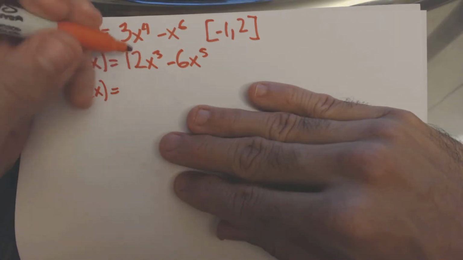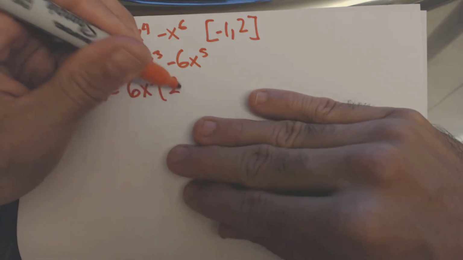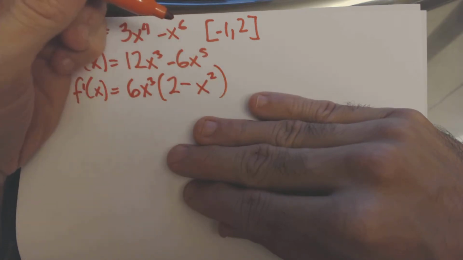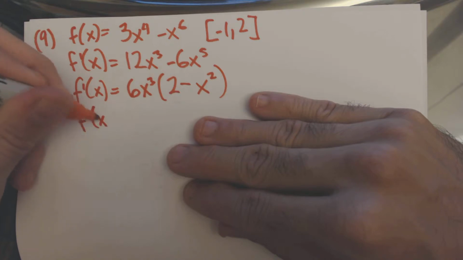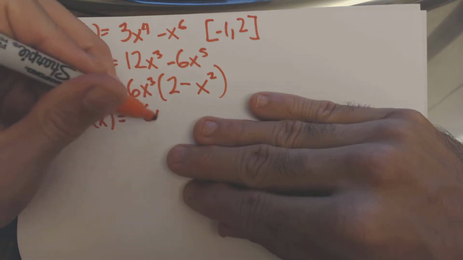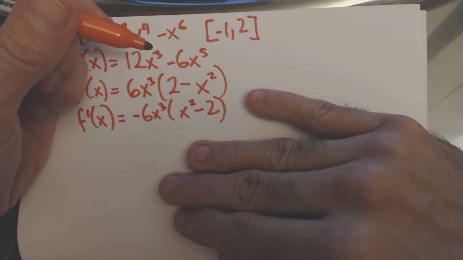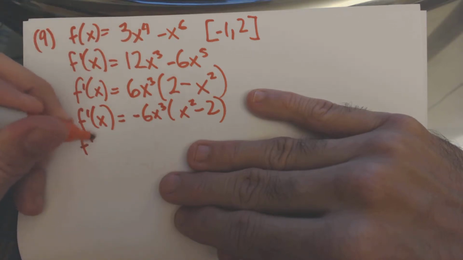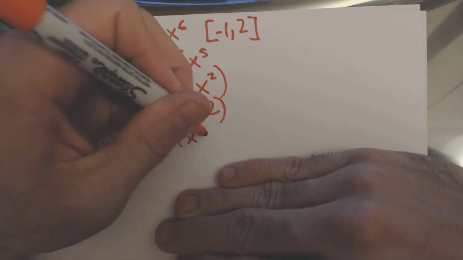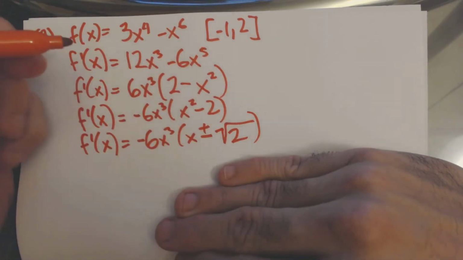Let's factor this. Factor out a 6x cubed. We're left with 2 minus x squared. Or factoring out a negative 1, we're left with negative 6x cubed times (x squared minus 2). Or f prime of x equals negative 6x cubed times (x plus or minus the square root of 2).